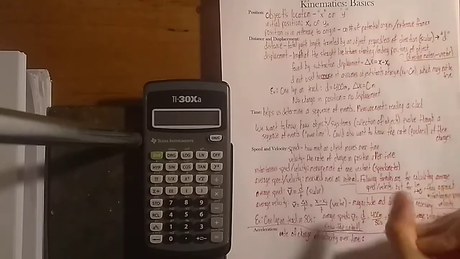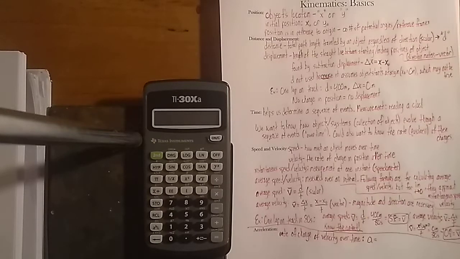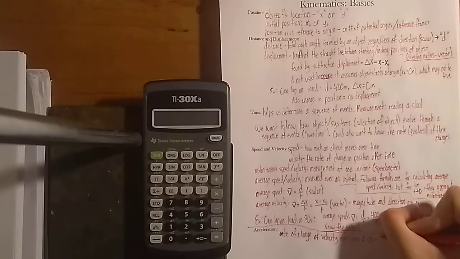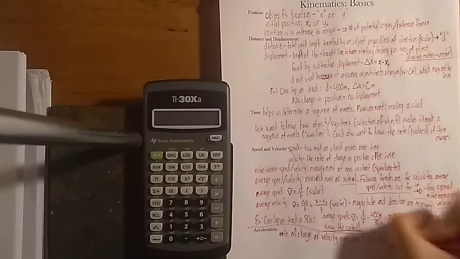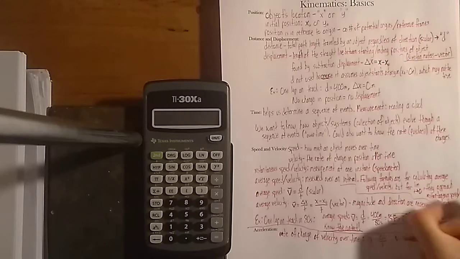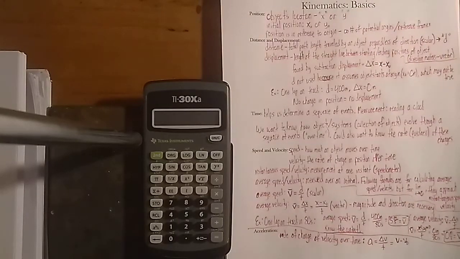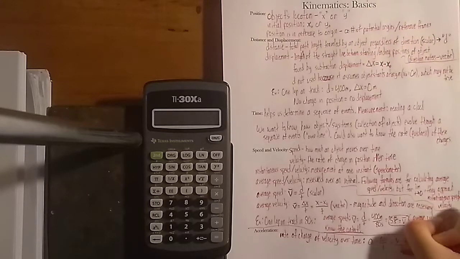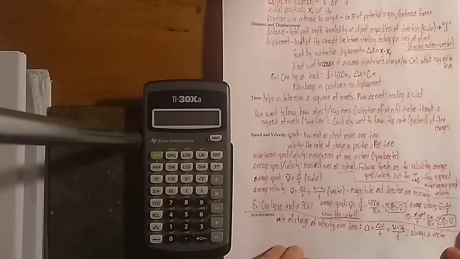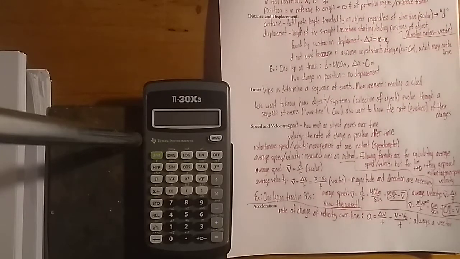There's a formula for this. The definition for acceleration, symbol a, is, since it's rate of change of velocity, and velocity is v, since it's rate of change, that means we're going to have a delta v over t. And we could expand that to be v minus v naught, where v is final velocity and v naught is initial velocity, over time. And this is always a vector. Let me move this up to make sure you guys can see it all right. Okay, we're good.